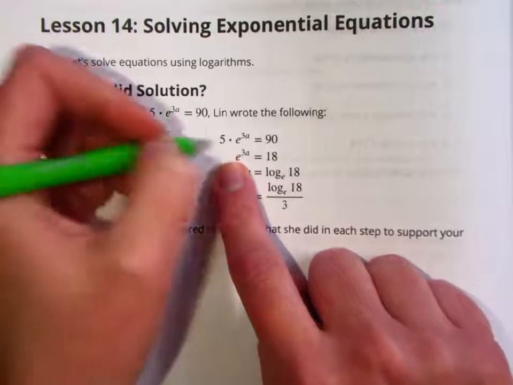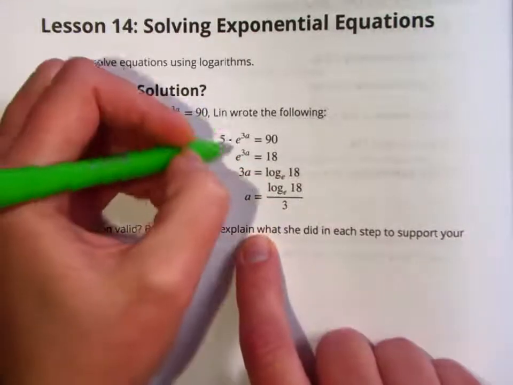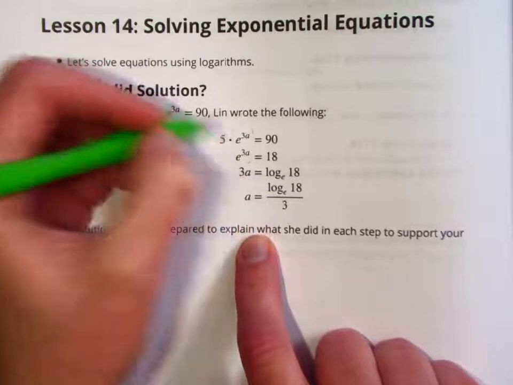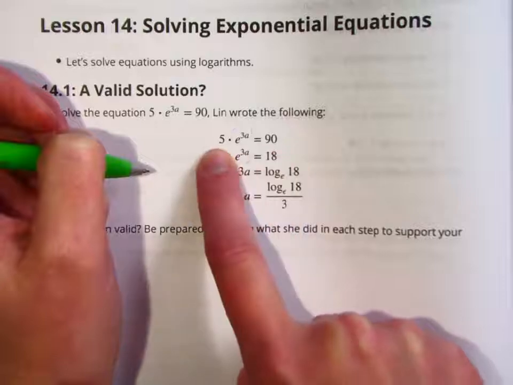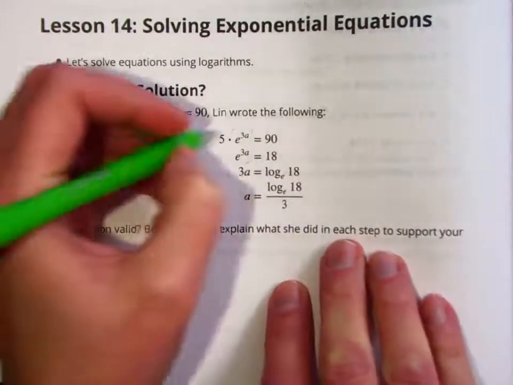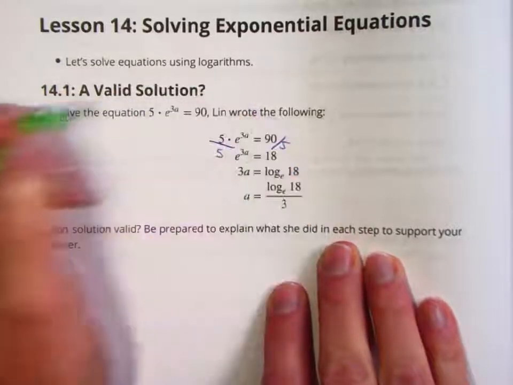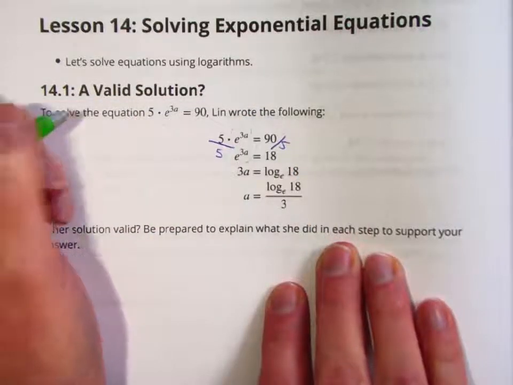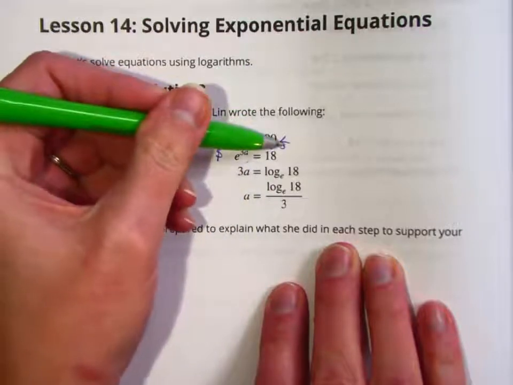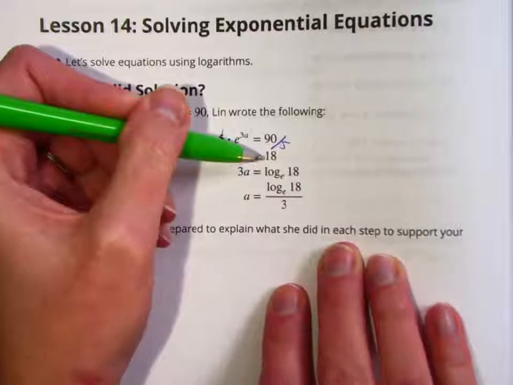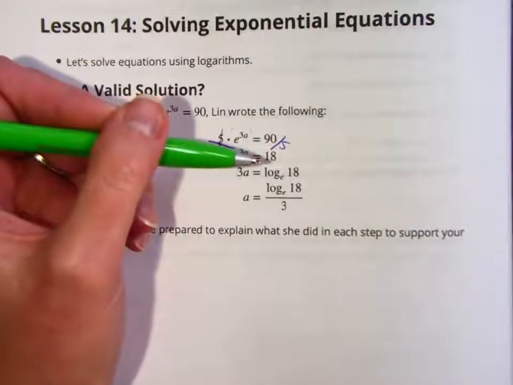So it looks like in her first step, I noticed the difference. She's keeping this e to the 3a the same. And so what she has done is moved this 5 to the other side of the equation. She did the opposite operation. So in this first step, she divided both sides by 5. These 5s would cancel out. 90 divided by 5 is 18. That makes sense to me how she did that. So I'm feeling good about her answer so far.